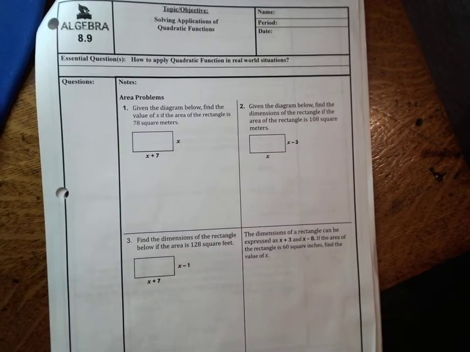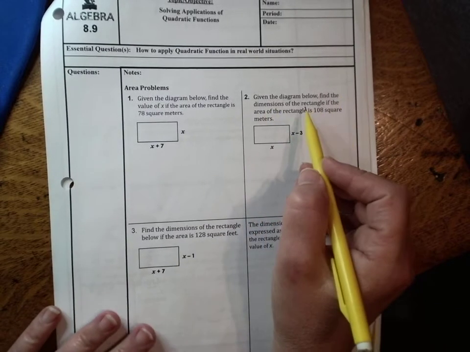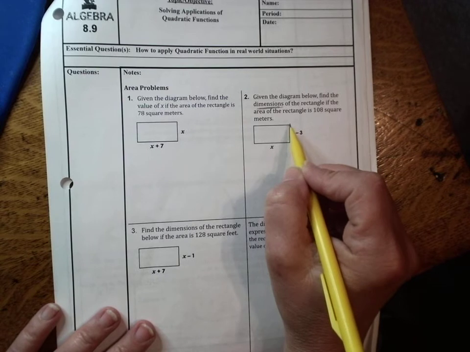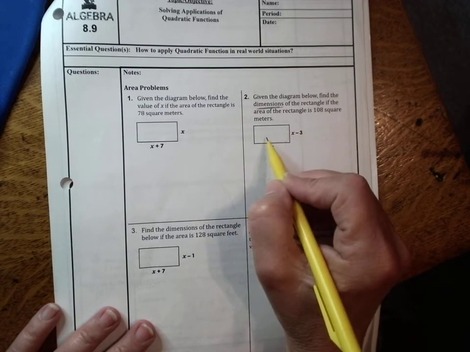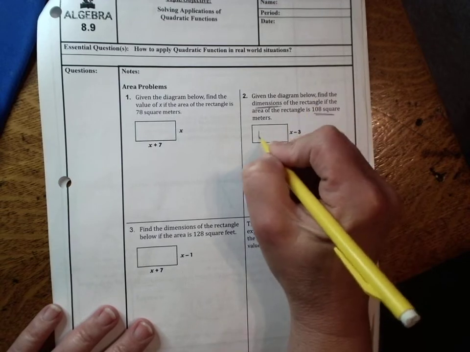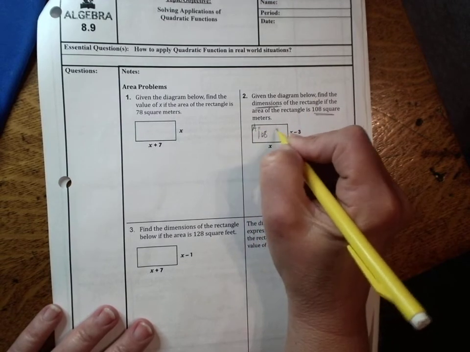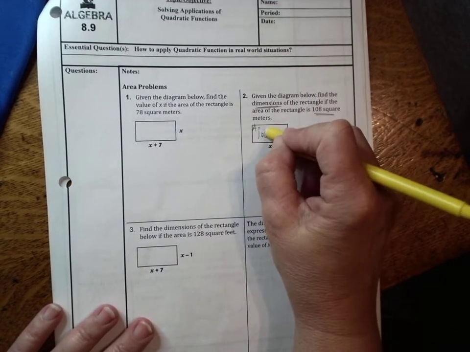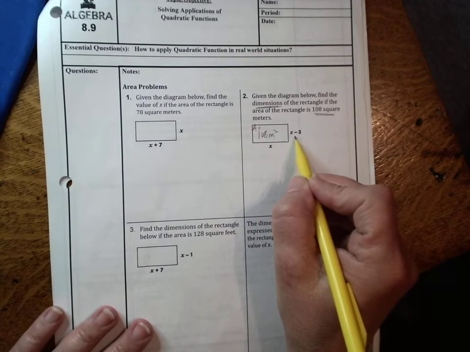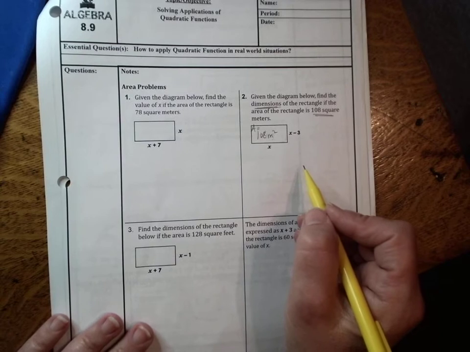Number 2. Questions on number 2? You have to be careful what it's asking. The length and the width of this rectangle is... you still have the area of 108 square meters. So they're giving us the area, and they're giving us one side is x and one side is x minus 3. You know you can find that by doing what?